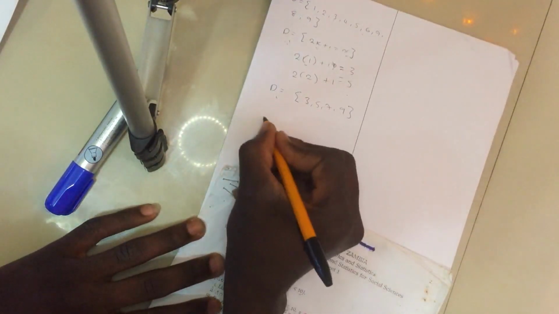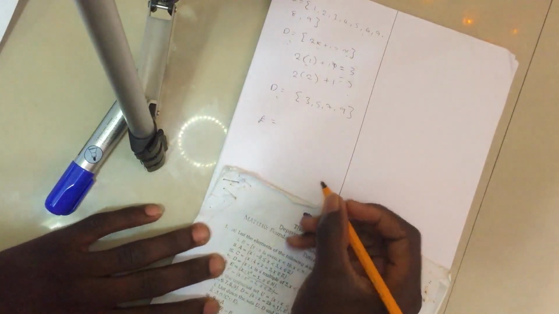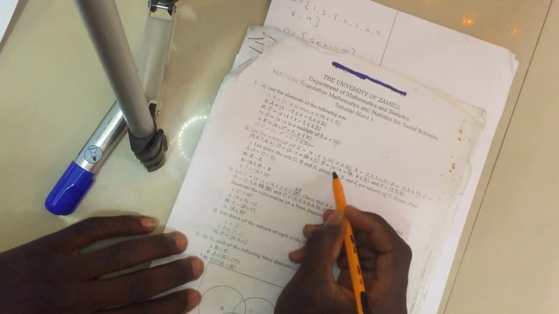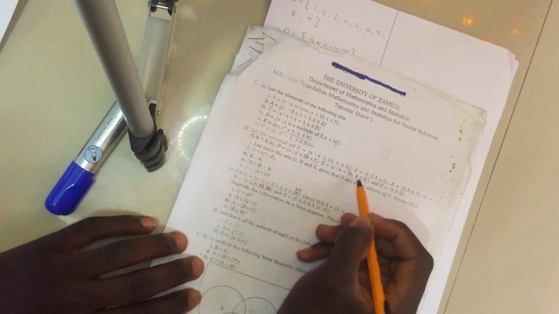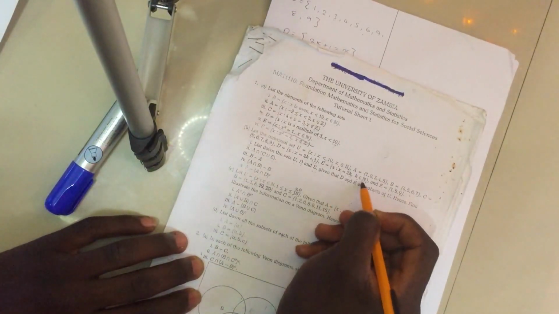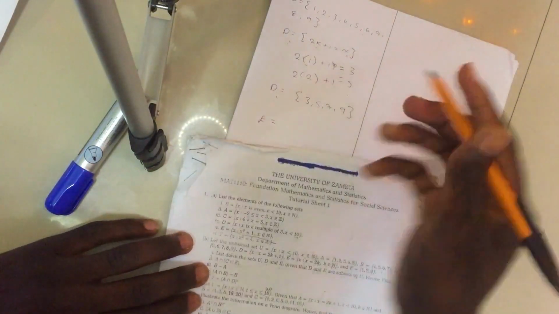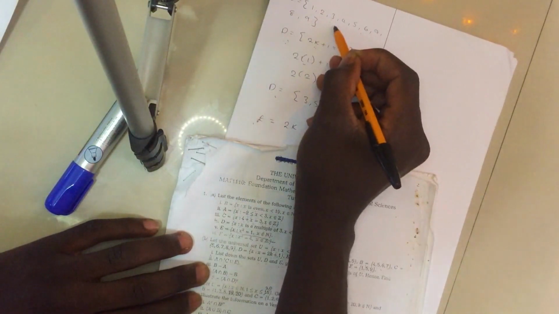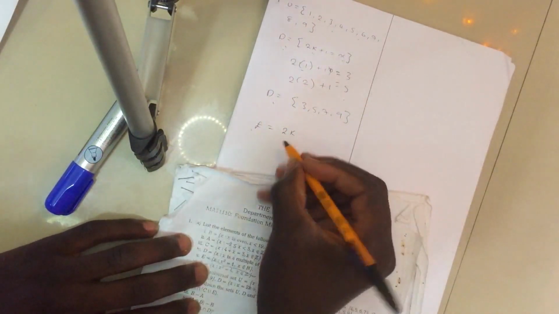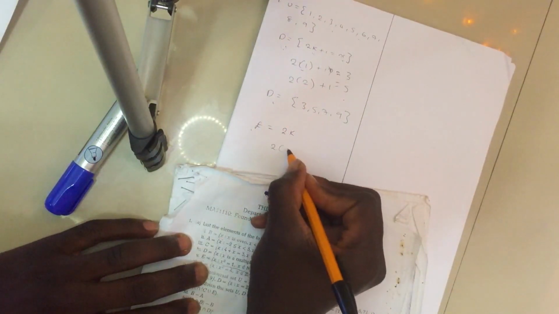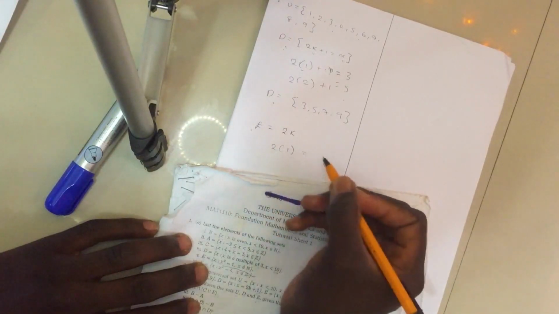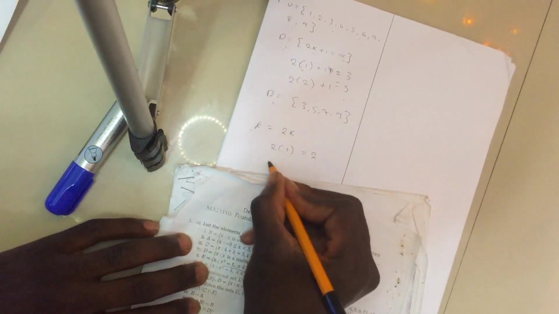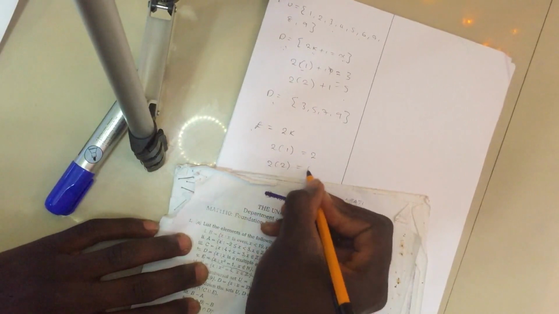Okay, so we move on to set E. Coming back here, set E says x is equal to 2k, and k is a member of the natural numbers. So 2k, we're going to do the same thing since E is also a subset of the universal set. To substitute, we're going to do 2 times 1 is equal to 2. 2 times 2 is equal to 4.